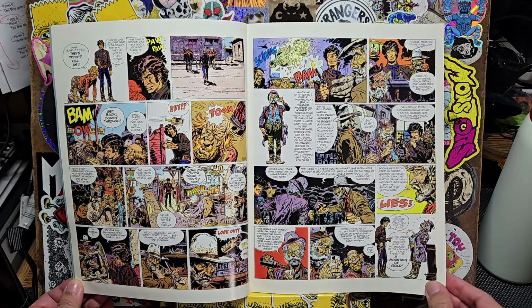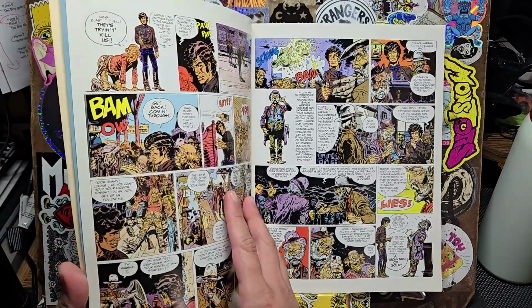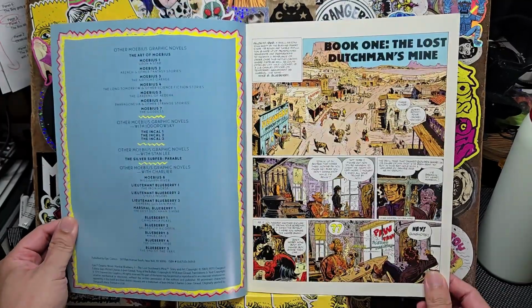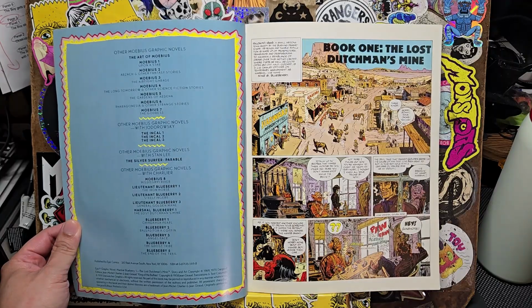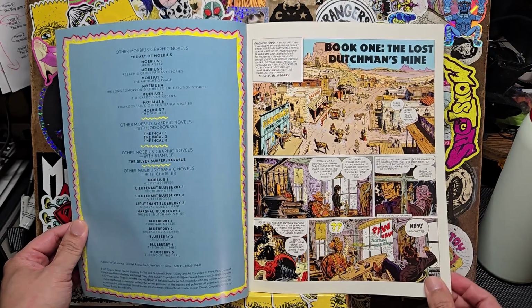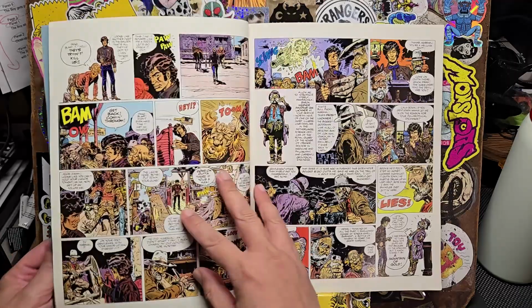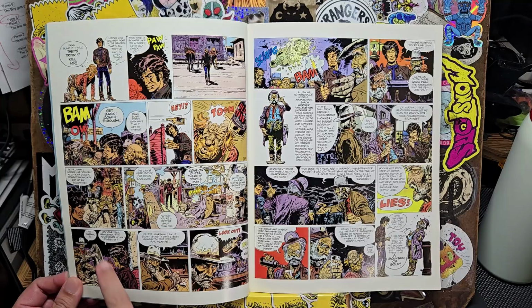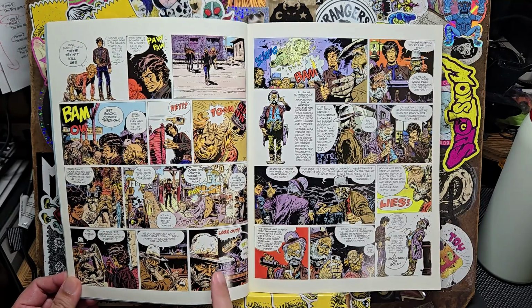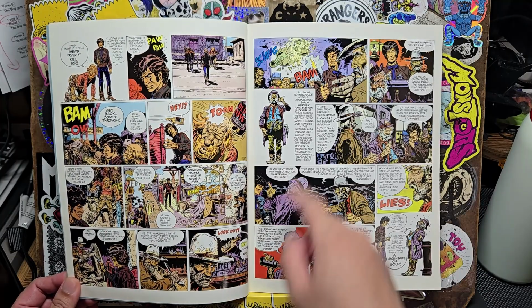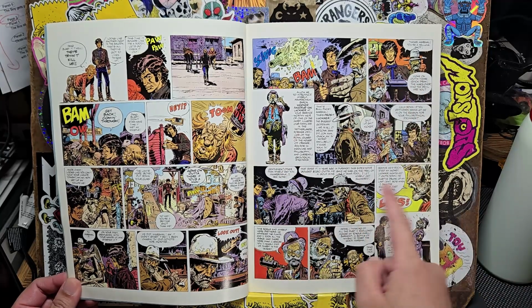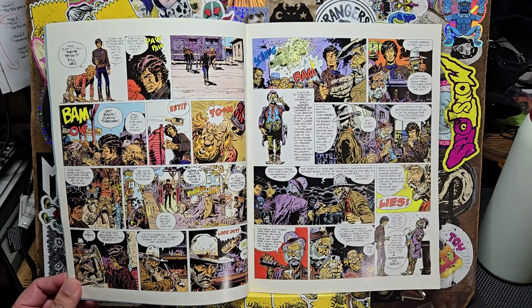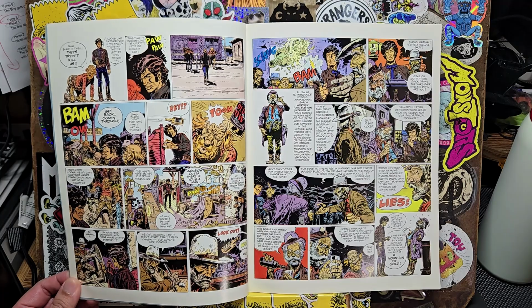Take a look at this, my God. Notice how many panels there are per page. 1, 2, 3, 4, 5. Okay, pretty standard. But then when you get to here, 1, 2, 3, 6, 8, 11. 11 panels on this side. 1, 2, 3, 4, 5, 6, 7, 8, 9. 9 panels. Not your typical 9 panel grid.